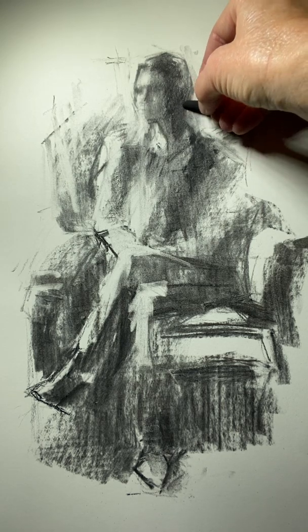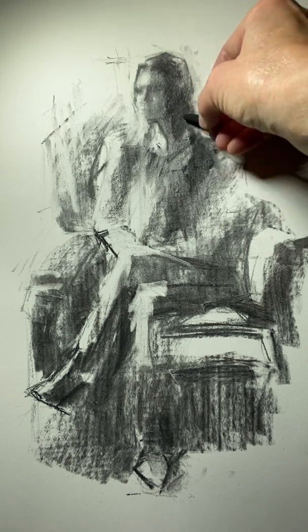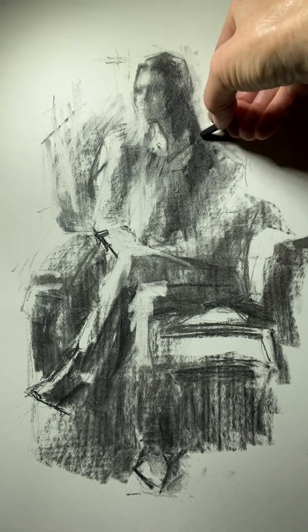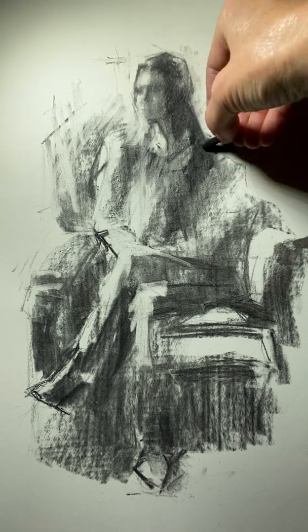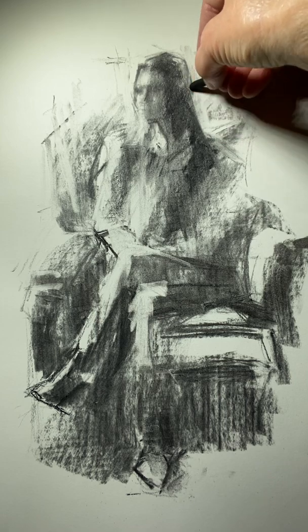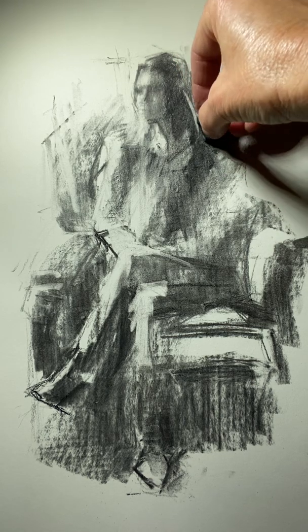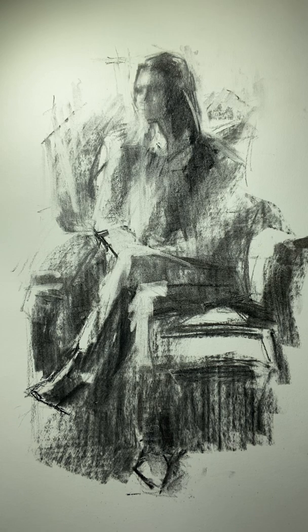Keeping in mind, even though the hair is nice and thick, cascading across her shoulder, I do want to maintain that there is a skull shape here. I noticed that part of her hair is catching the light, so you can even bring some of that in just to indicate the movement of the hair.